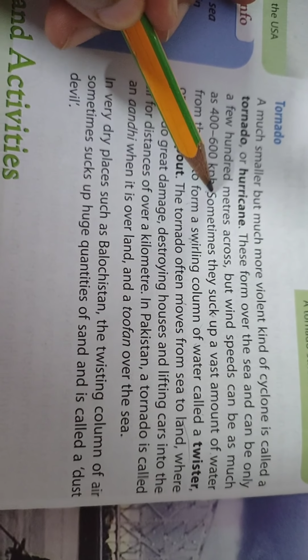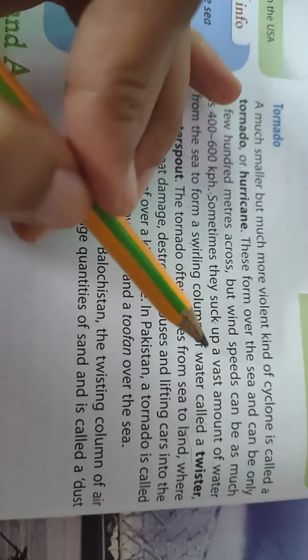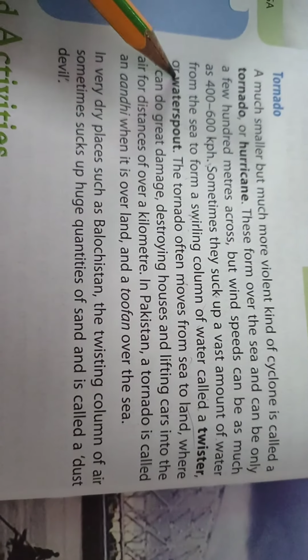Sometimes they suck up a vast amount of water from the sea to form a swirling column of water called a twister or waterspout. The tornado often moves from sea to land, where it can do great damage, destroying houses and lifting cars into the air for a distance of over a kilometer.